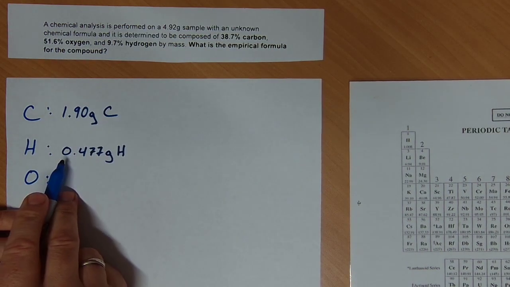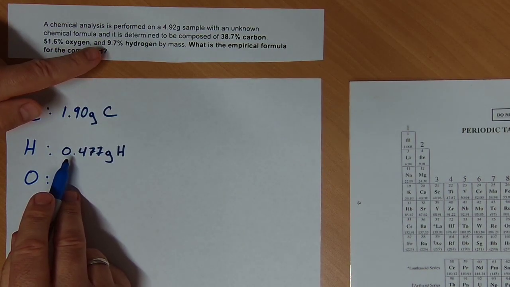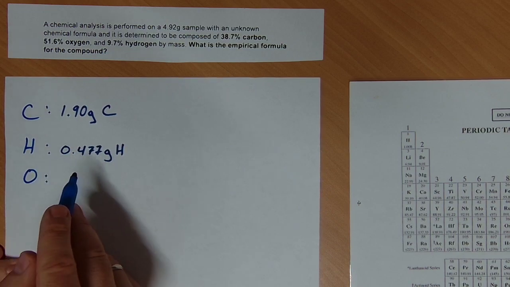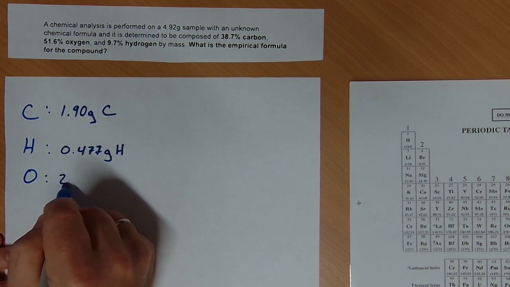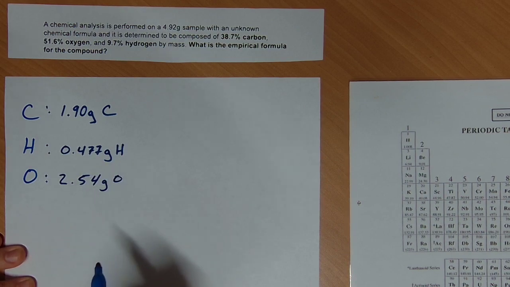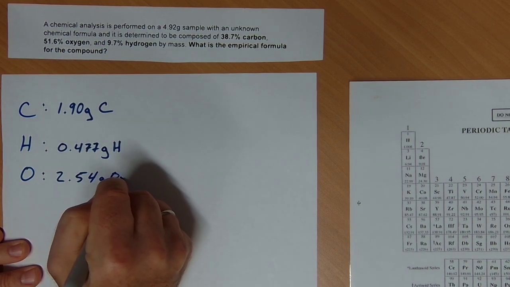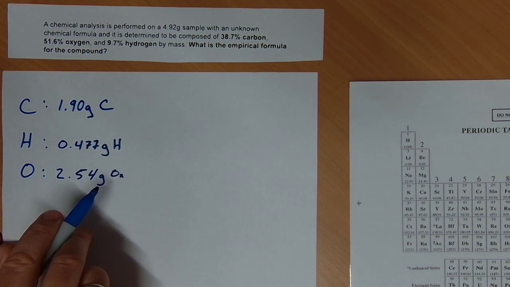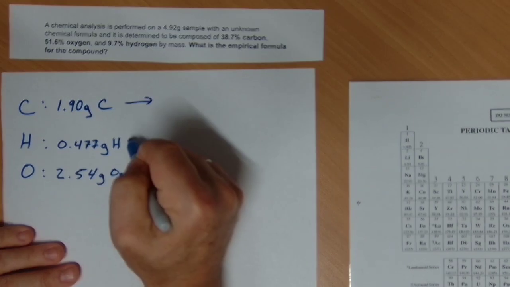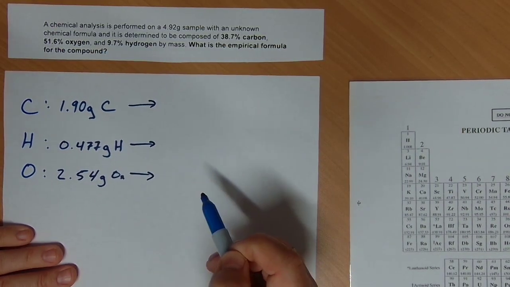All right, so again, what is 9.7% of 4.92? It's right here. And then my last one is going to give me 2.54 grams of oxygen. Sometimes I write a little X on my keys right there, OX for oxygen. I know that's not the symbol, but I don't want it to look like a 0.